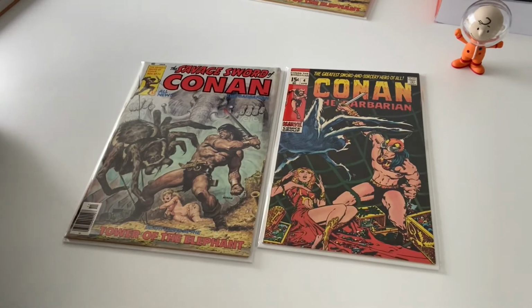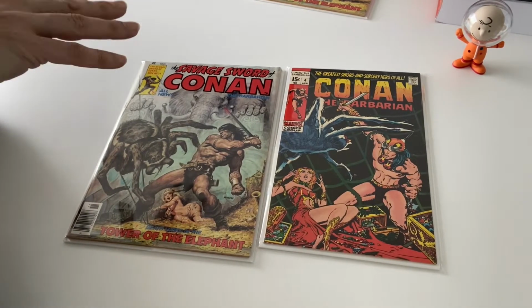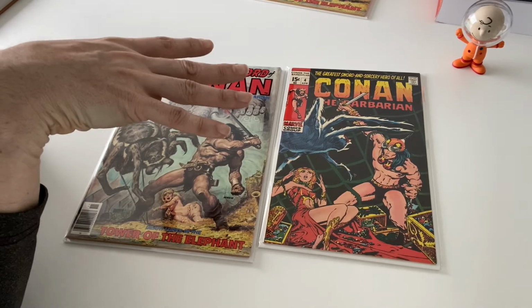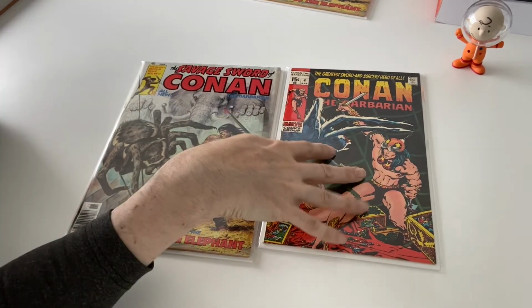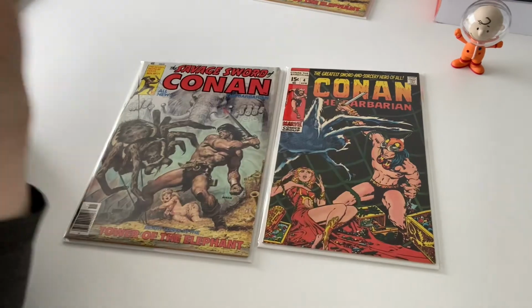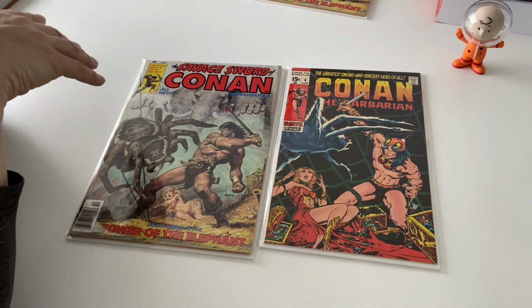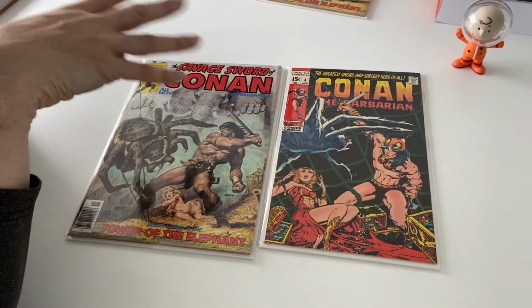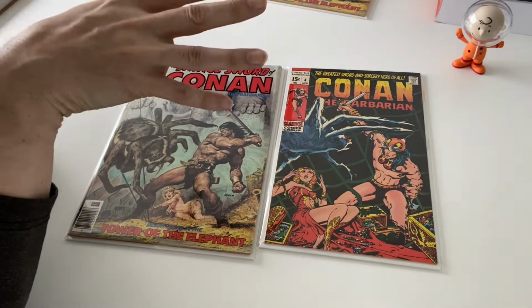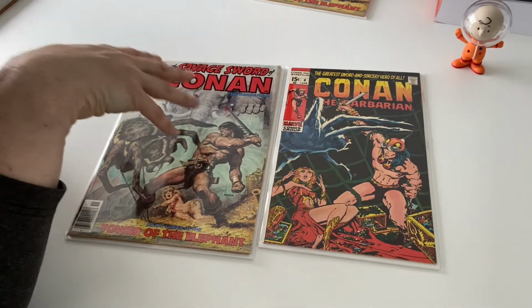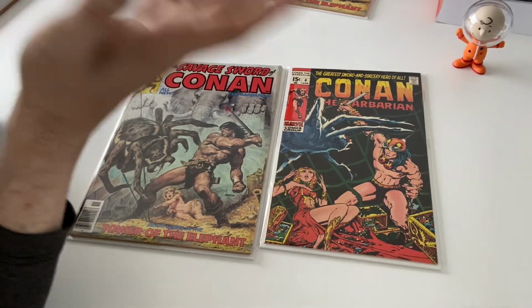Top line here, if you're going for pure art, I would say these are evenly tied. I love Barry Windsor Smith's art. The art in this one I thought was fantastic as well. So I would not say one is better than the other. I would say they are very different art styles. Color version, though, is always preferable on the eyes to read as opposed to a black and white version. Just throwing that out there.